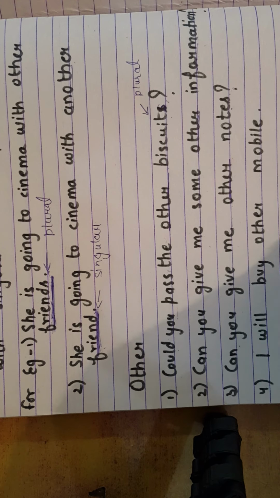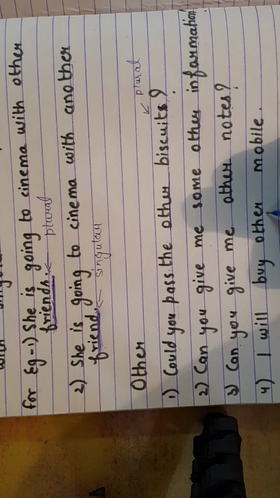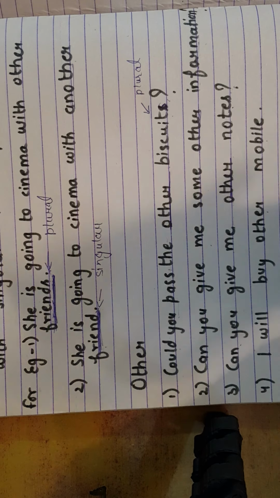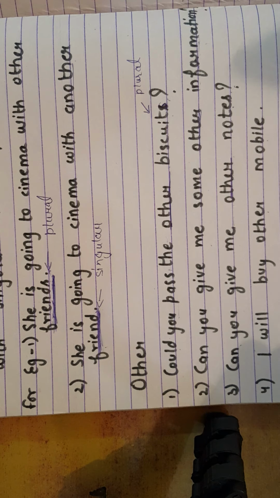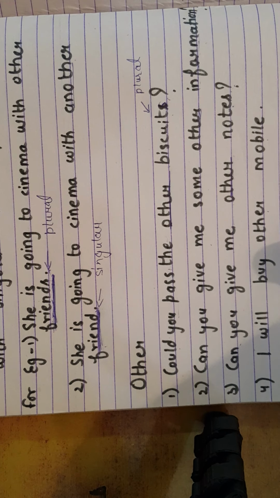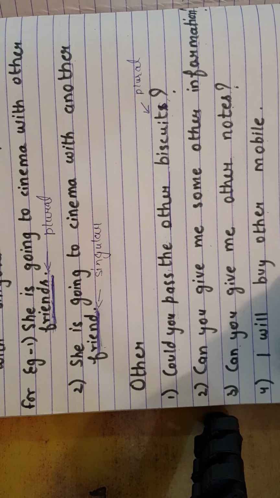Okay, let's see the fourth example. I will buy other mobile. Okay, you can also put another here, so it won't be wrong, but the meaning is totally different. So when we talk about another, I will tell you the meaning, that you can use the same sentence putting other and another, but what's the difference between both of them, I will tell you later. So here it's the fourth example.